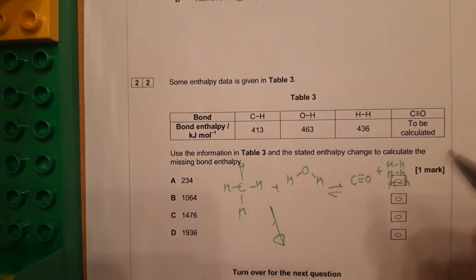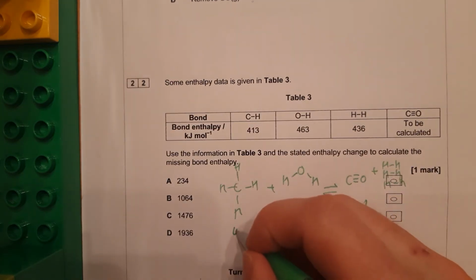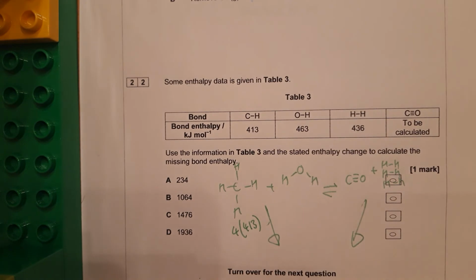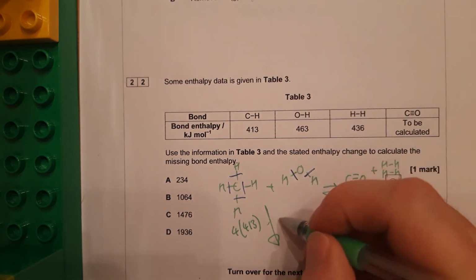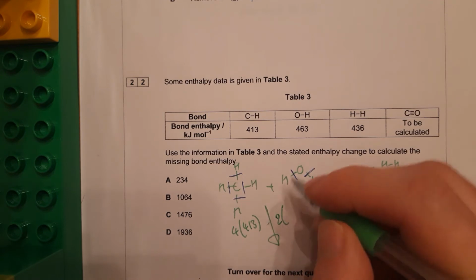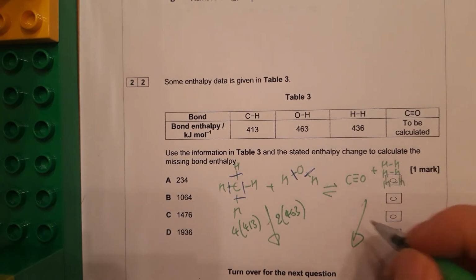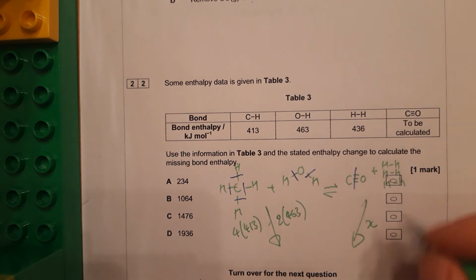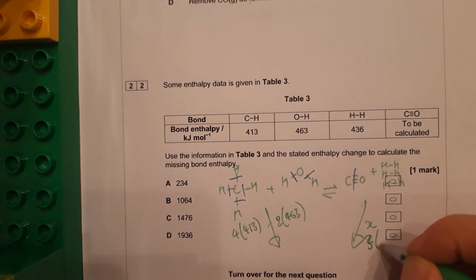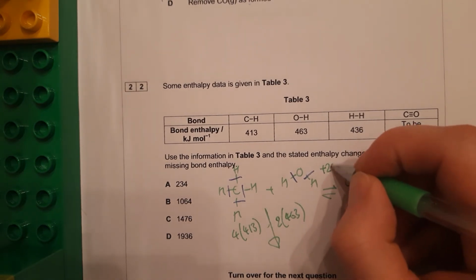Right. Energy required to break all those bonds. This is going to be 4 times 413. That will help me break this bond, this bond, this bond, this bond. I recommend you do this, by the way. Energy required to break this bond and this bond. That's 2 OHs. That's 2 times 463. This is X to break that bond. So that's X. And this is 3 lots of 436. And all of this equals plus 206.